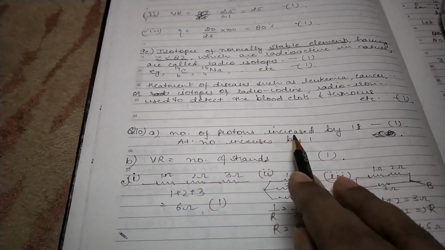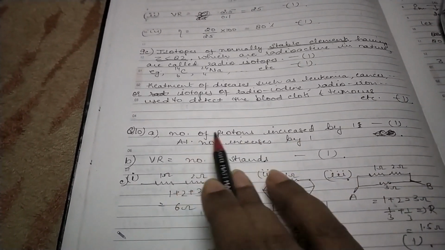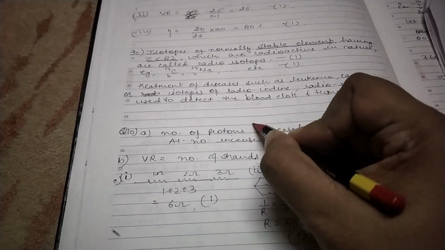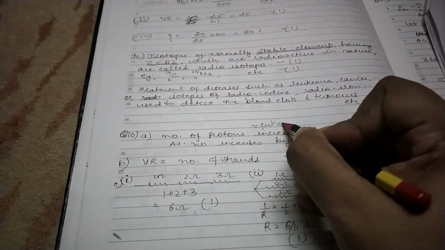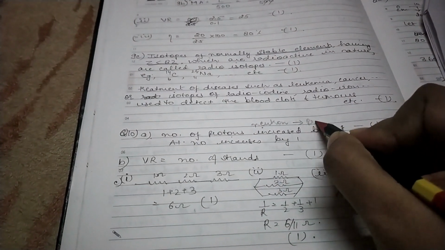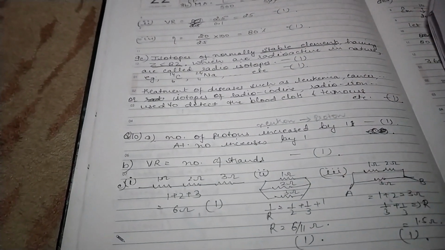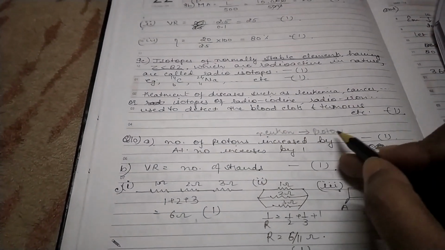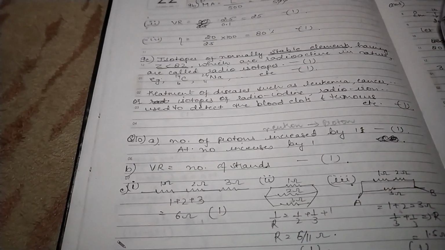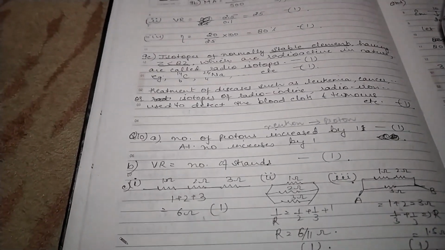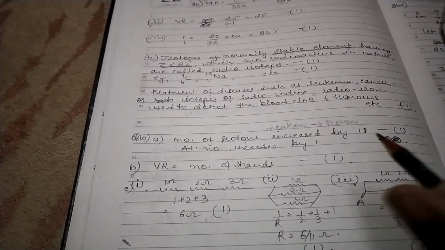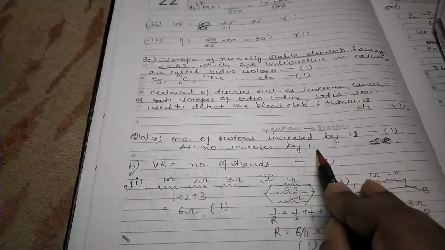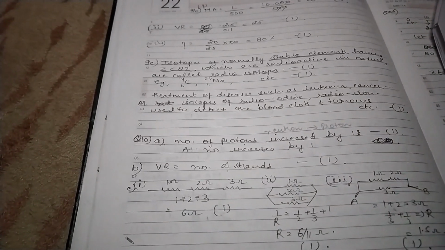So whenever a beta particle comes out, the number of protons is increased by 1 because a neutron changes into a proton. It actually divides into a proton and an electron, and that electron leaves the nucleus as a beta particle. So when this happens, the atomic number is increased by 1. So this is a 1 mark question.